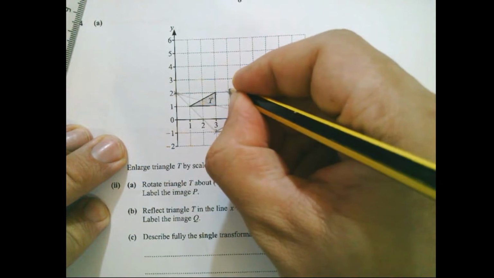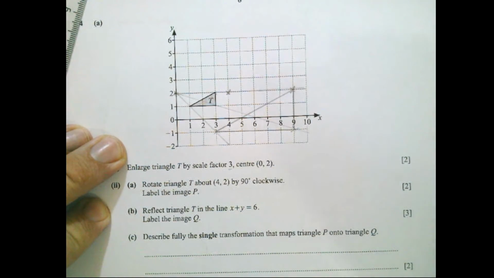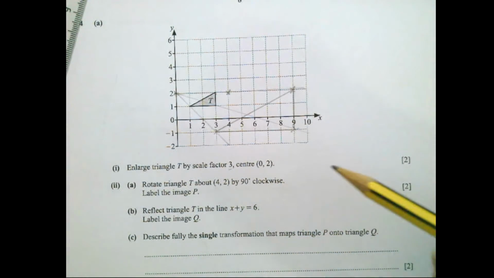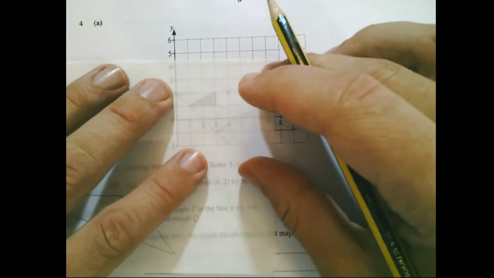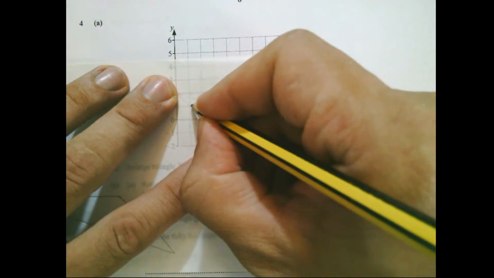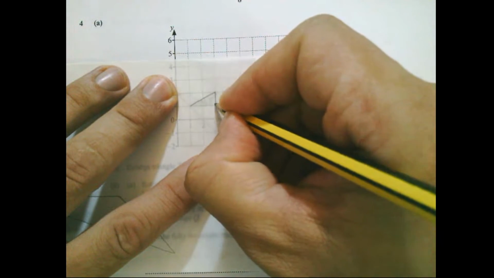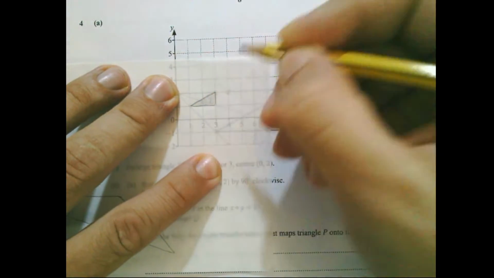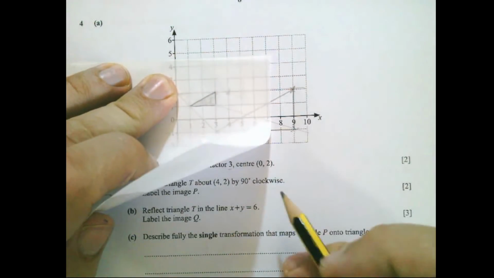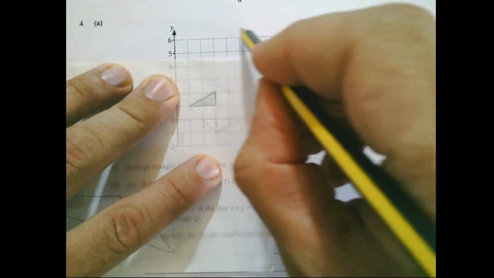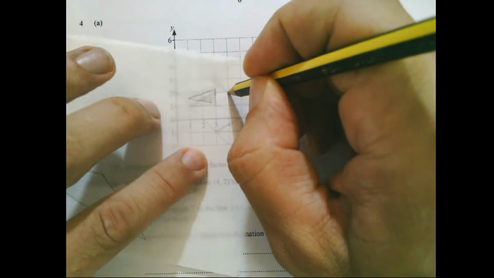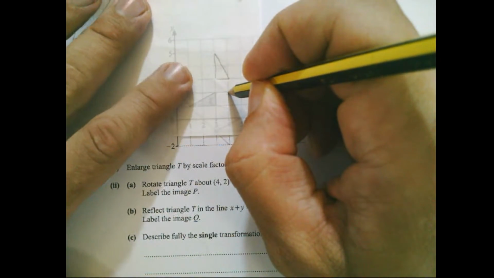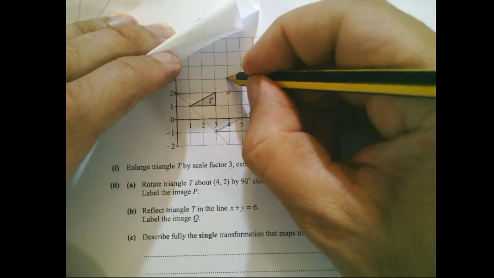So that will be the center of rotation right there. Okay, 90 degrees clockwise. So get some tracing paper out. Roughly trace the shape. We'll go clockwise, look at the clock, goes this way around. Make a quarter of a turn. There we go. So that's where the new shape would be.